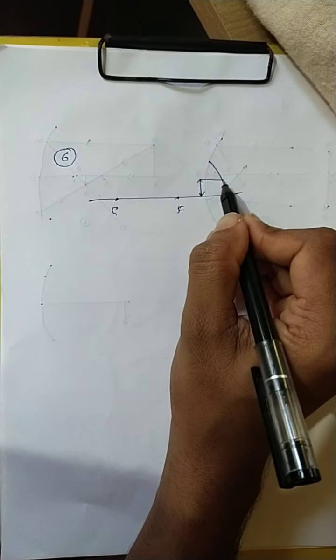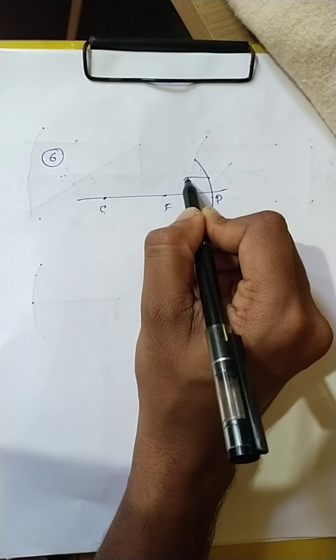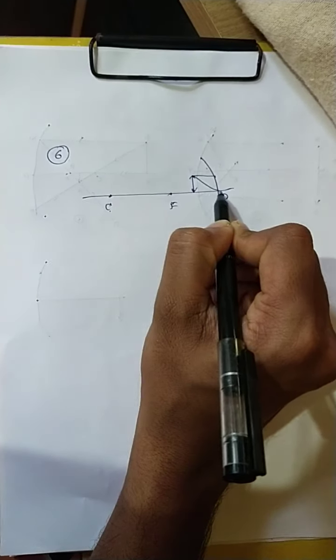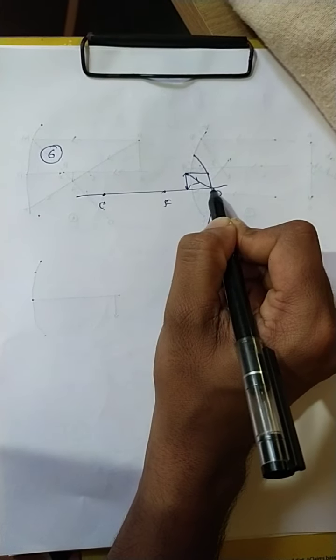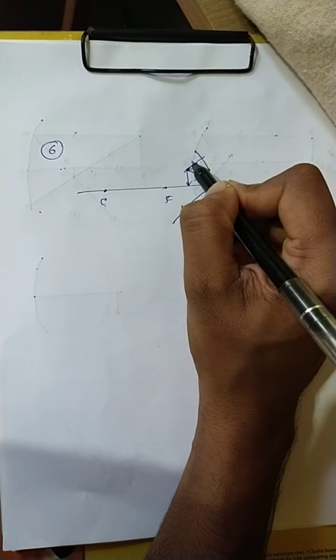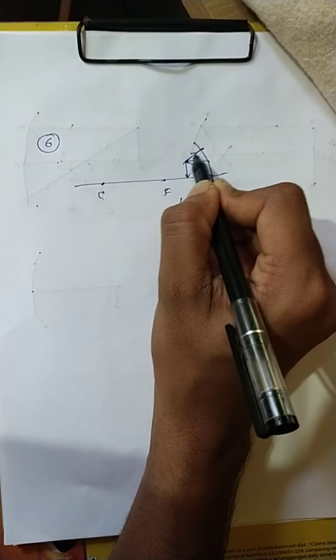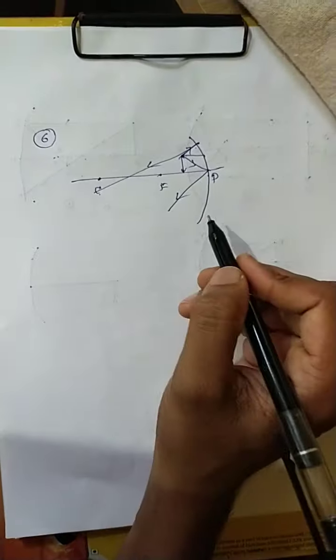Now the object is placed here. The first ray travels in this direction and the reflected ray moves in this direction. Next the second ray goes in this direction, and the reflected ray travels in this direction, right?